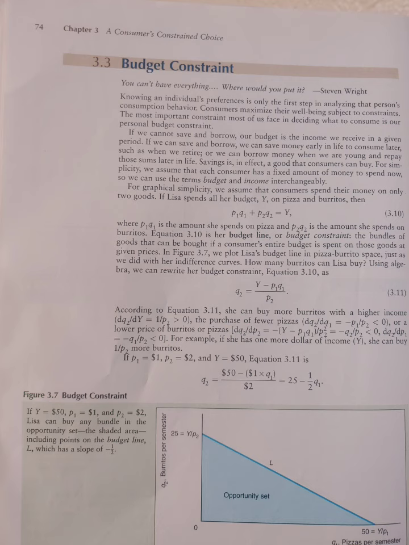equation 3.11 is Q sub 2 equals $50 minus ($1 times Q sub 1) over $2, which equals 25 minus 1/2 times Q sub 1. Figure 3.7, budget constraint.